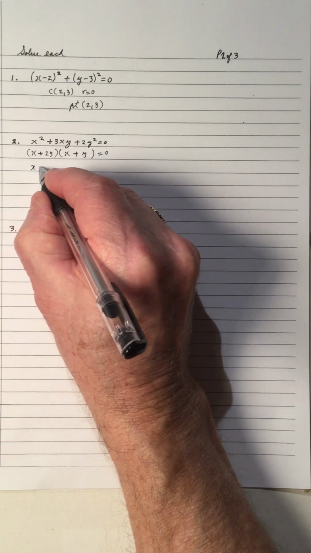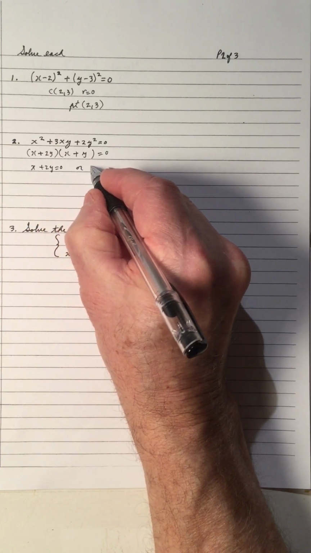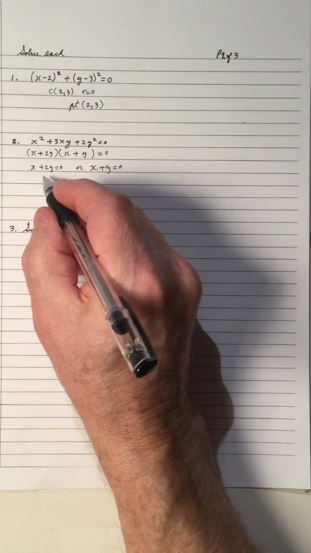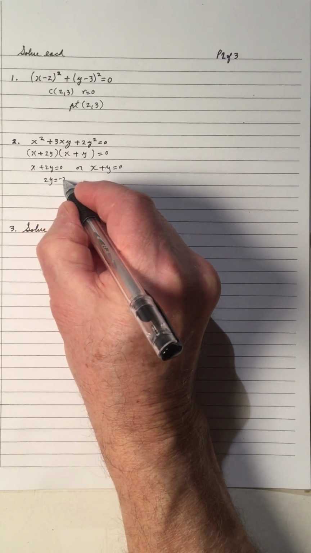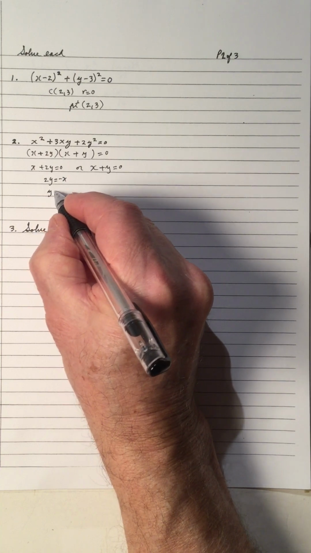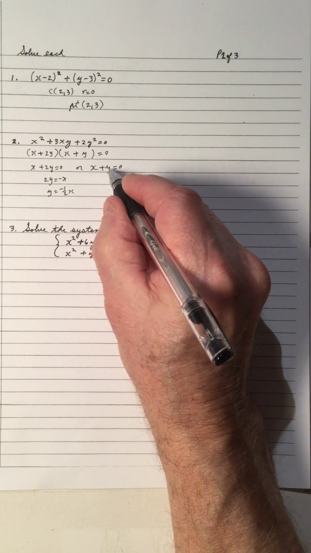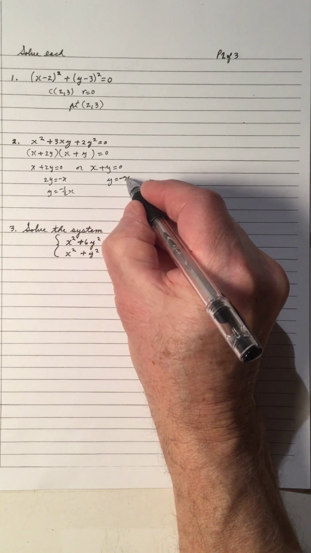That means we have x plus 2y equals 0, or x plus y equals 0. If we solve the first for y, we get 2y equals negative x, divide by 2, and I get y equals negative a half x. And if we solve this one for y, we get y equals negative x. What does that mean?